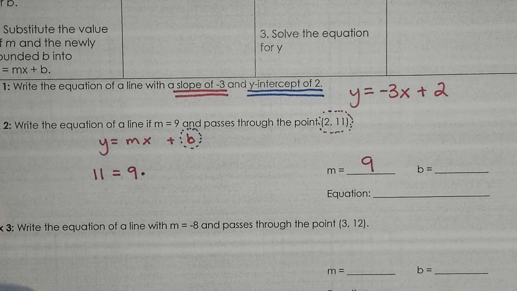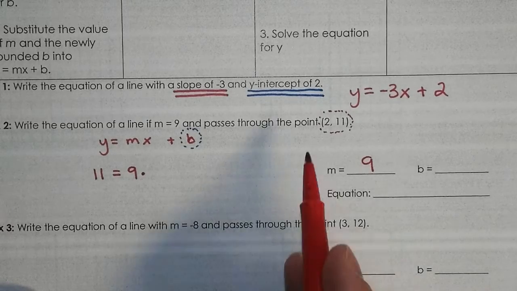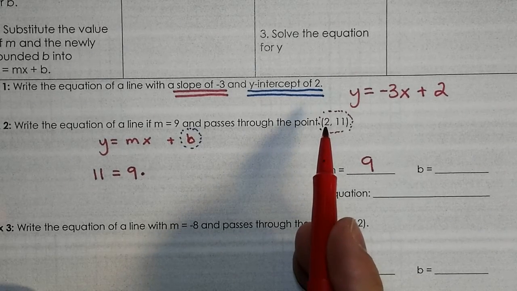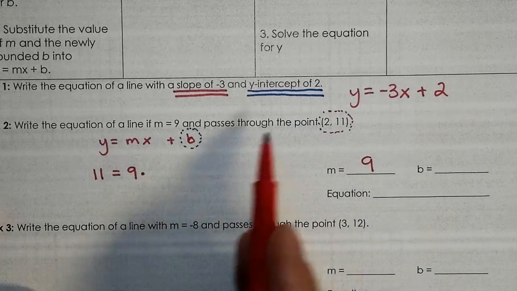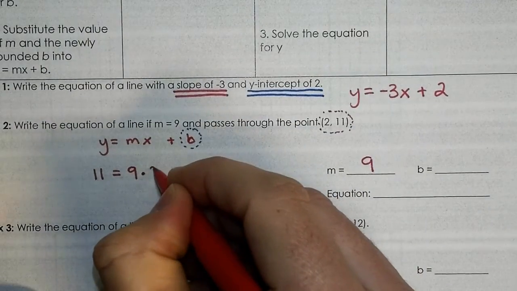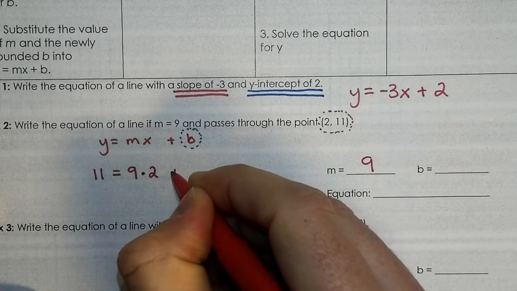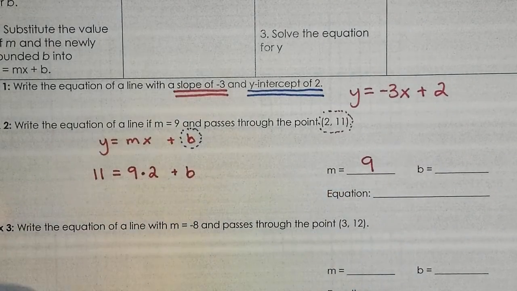What is that? Yeah, what is our x equal? 2, yeah, because remember, 2 is our x, 11 is our y, right? So x equals 2, so 9 times 2, and then we don't know what b is, so we'll just leave it as plus b.